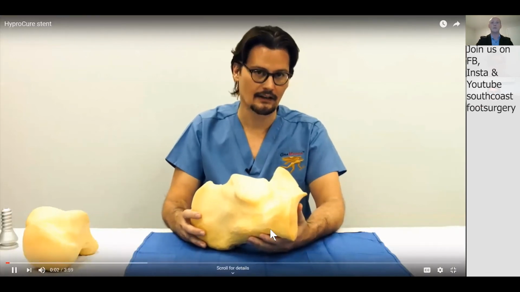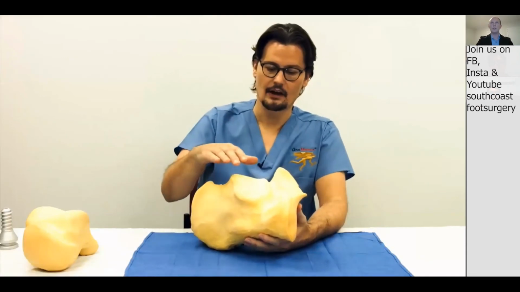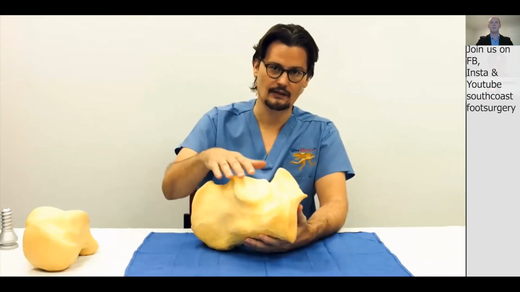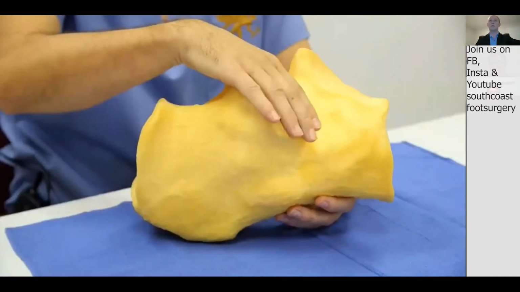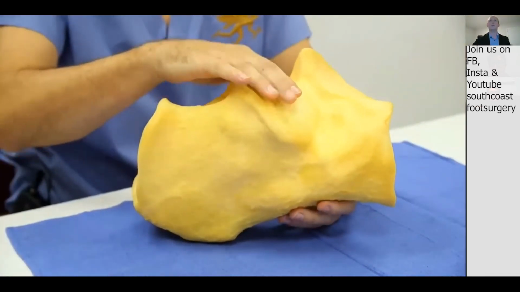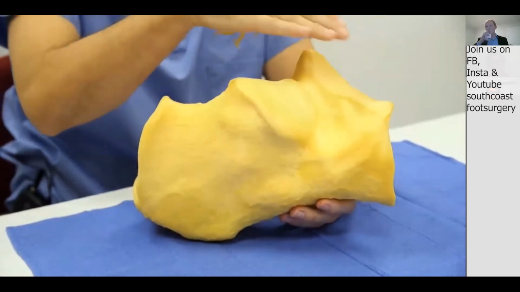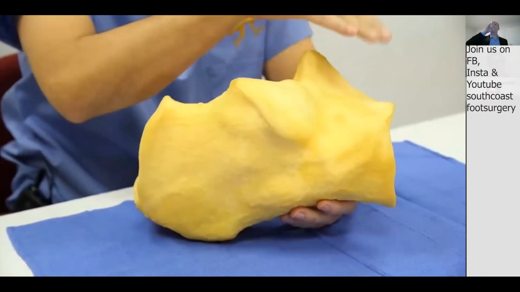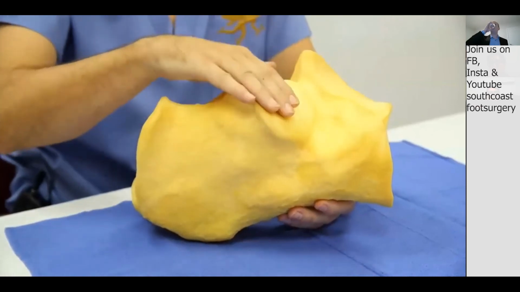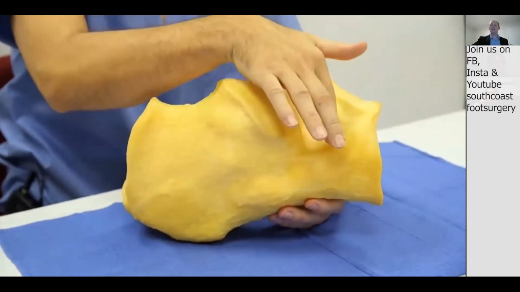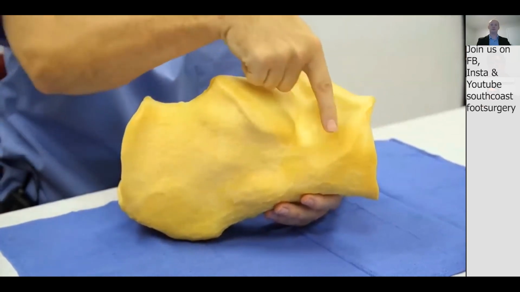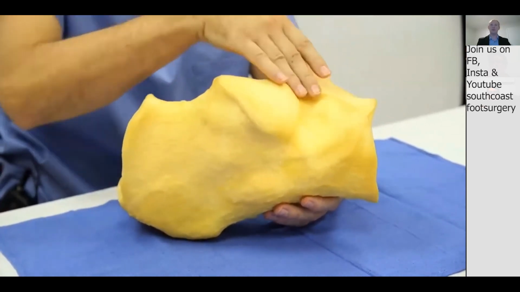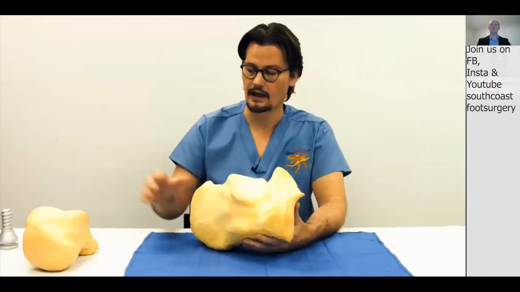This is the calcaneus or the heel bone. There are 3 articular facets where the ankle bone or the talus sits on top of the heel bone. The back joint here is called the posterior facet, and the middle and anterior facets are on the front and inside of this bone. In between these 2 joints, we have a naturally occurring space that's called the sinus tarsi. You'll note that there is no cartilage that's found in this space. That's going to be very important.